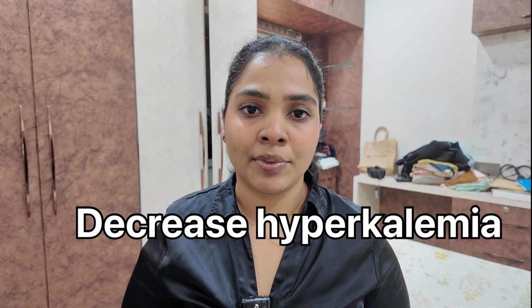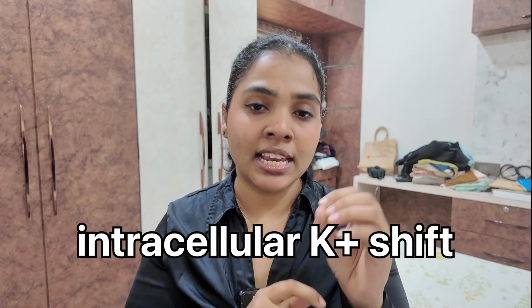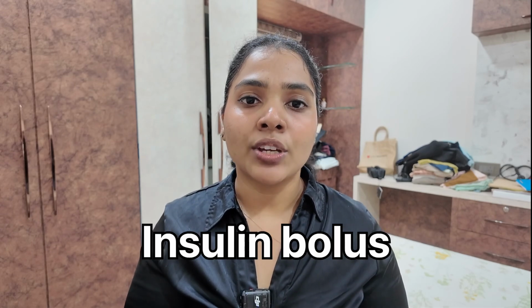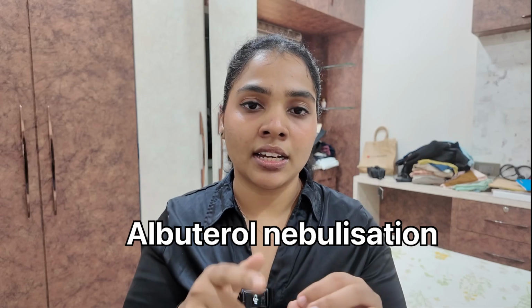Coming to the next step in the management, our goal is to decrease hyperkalemia. You can decrease the potassium levels in 2 ways. One is causing an intracellular shift of potassium into the cell, or you can cause excretion of the potassium. To cause the intracellular shift, we can give an insulin bolus, or you can give albuterol nebulization. Albuterol is a beta agonist and it also causes potassium shift into the cell. Similarly, insulin has the same action.